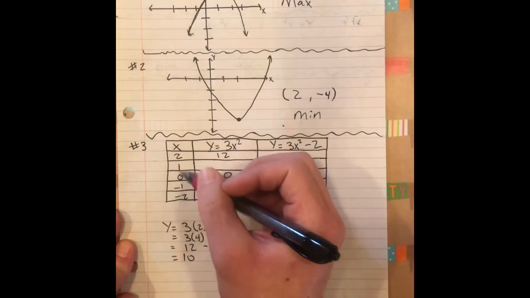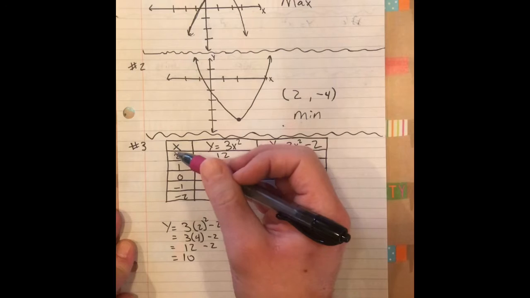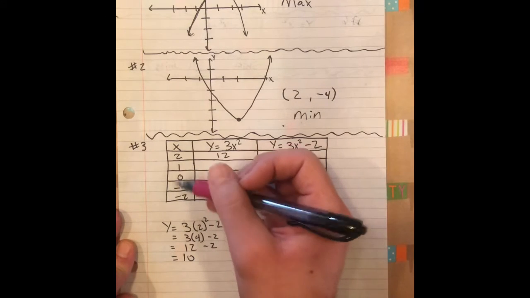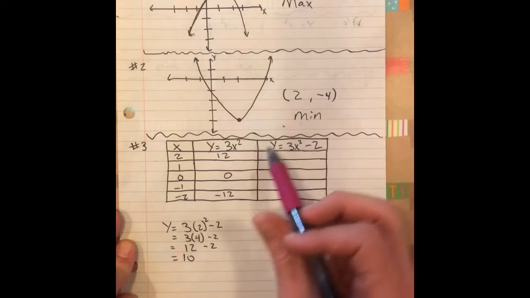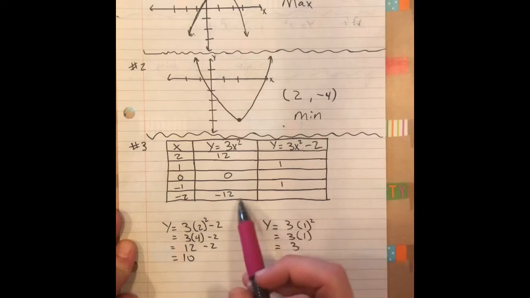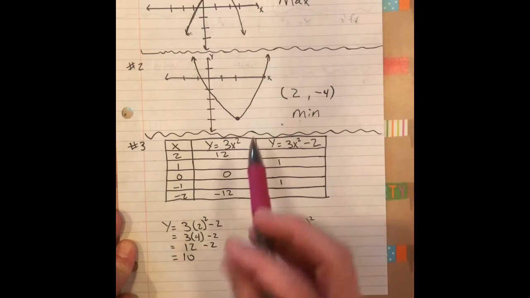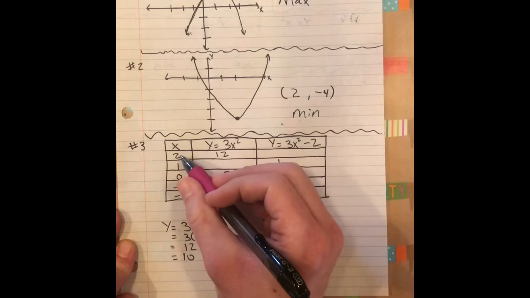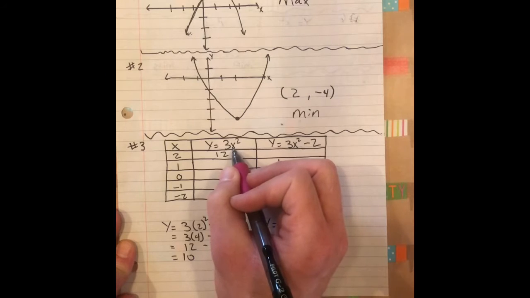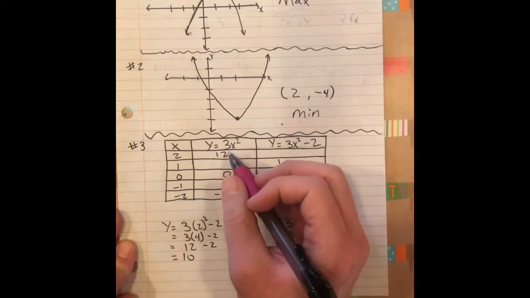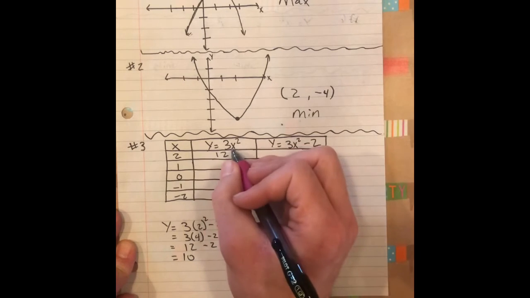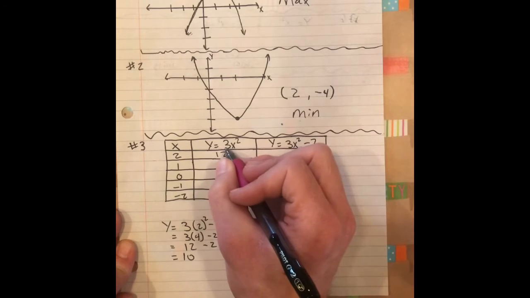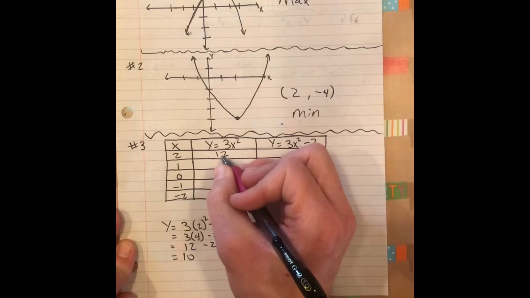So they gave us x values. Where did they get these x values? They just came up with them off the top of their head. 2, 1, 0, -1, -2. Those are easy numbers. They didn't plug those in anywhere. However, these numbers do mean something. So they gave us a 2. How did they get a 12? Well, if we take 2 and we plug it in there, what do we get? I take 2, I plug it in here. What's 2 squared? 2 times 2 is 4, times 3 is 12. That's where they got the 12.